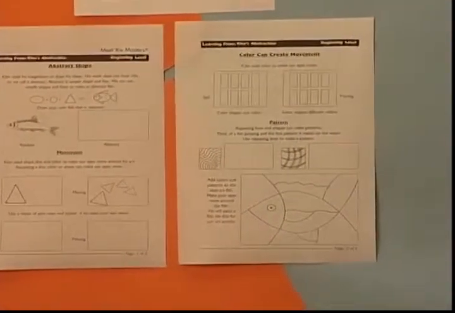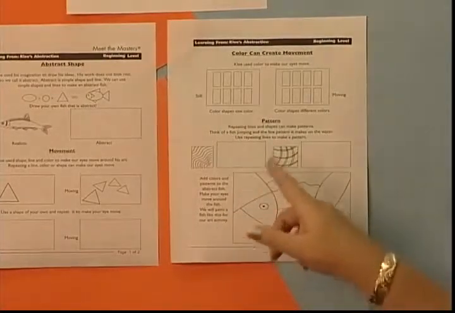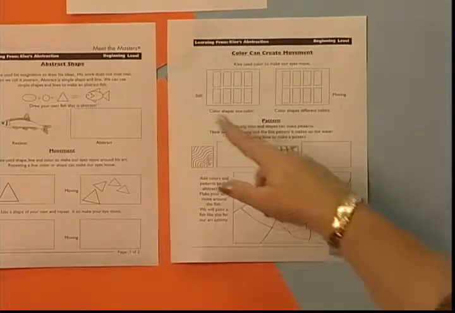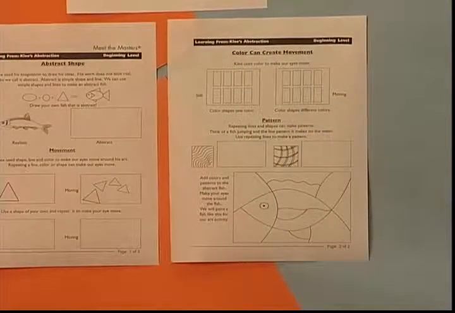Color can create movement. Klee used color to make our eyes move. Color shapes one color. Color shapes different colors. And you'll see that your eye will absolutely move when the colors are different.